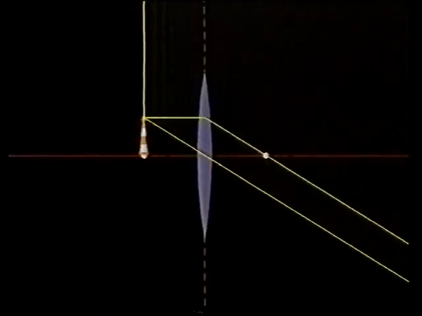Now you'll notice that we've been careful to keep the object outside the focal length, and with very good reason. When the object is at the focal point, none of the construction rays cross each other. In this case, we say that the image is at infinity.